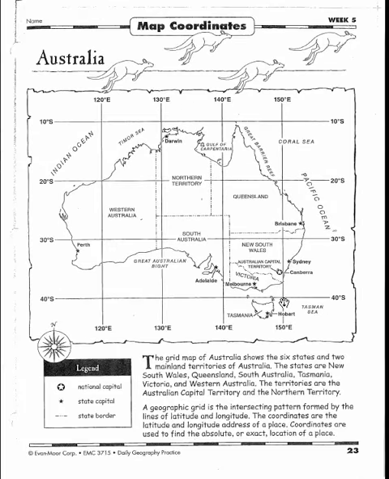Friday number 1, which sea includes the coordinates 10 degrees south and 130 degrees east? And do the coordinates show the relative or absolute location of the sea? First off, we need to find those 2 coordinates. Here's 10, and 130 is about right there. This should be pretty easy. It's right on both of those lines. The second part asks, is this relative or absolute?